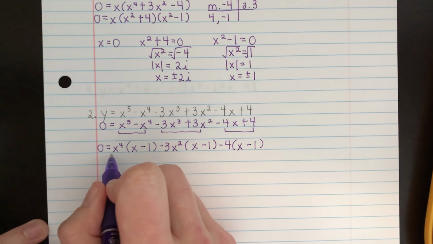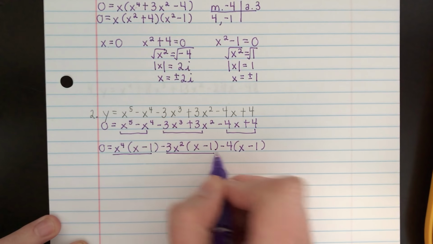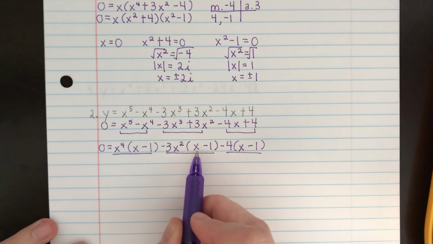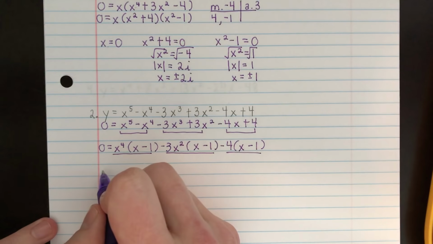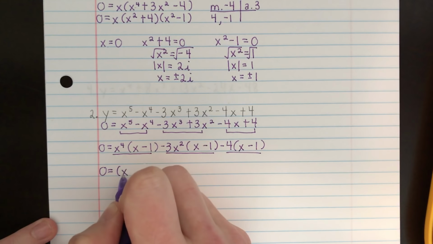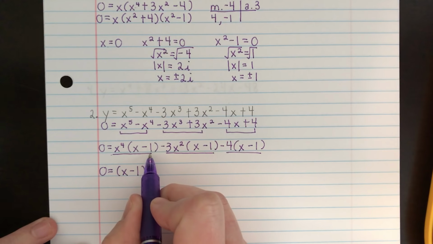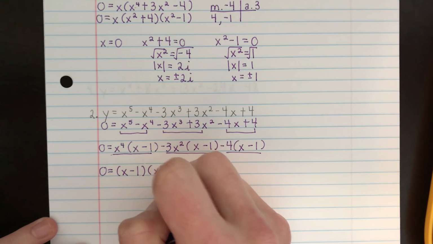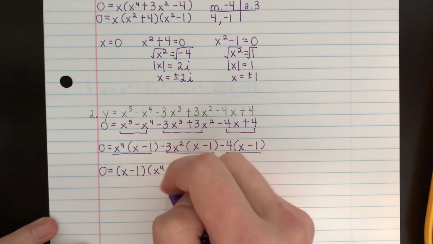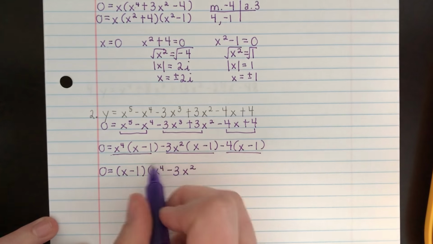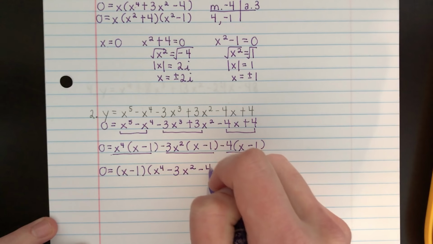So this works. You probably can see why it works, because my binomials inside the parentheses match. So I can factor out x minus 1 from each of these groups. When I factor out x minus 1 from this group, I'm left with x to the fourth. If I factor out x minus 1 here, I'm left with negative 3x squared. If I factor out x minus 1 from this group, I'm left with minus 4.